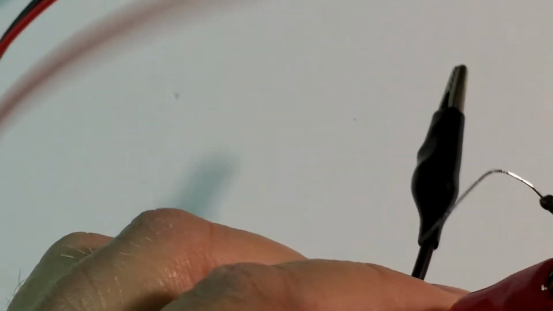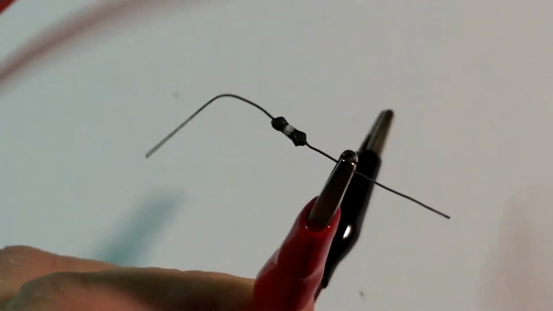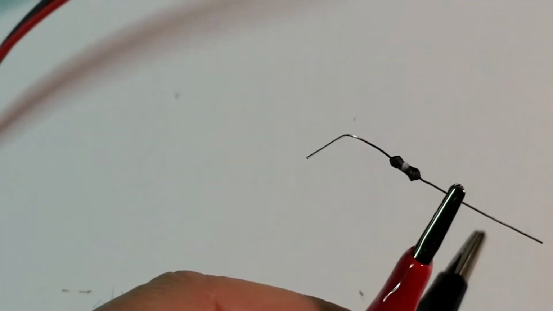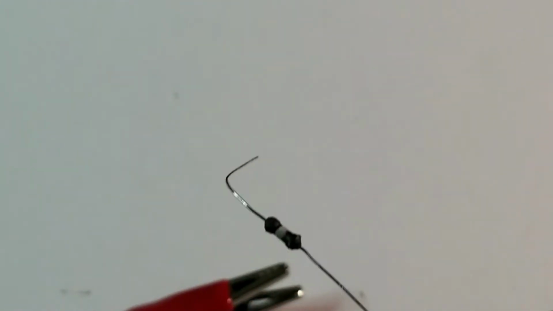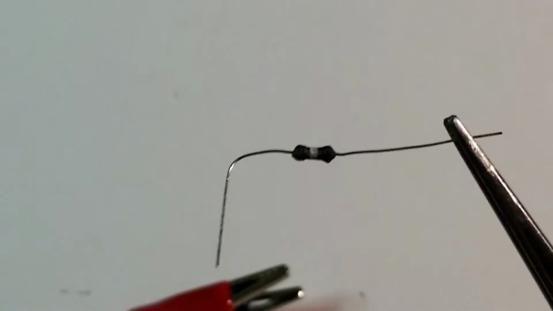So you see, if you don't pay attention to what you do with a resistor, how much power you make it dissipate, the resistor will burn, and at the end it won't work anymore.